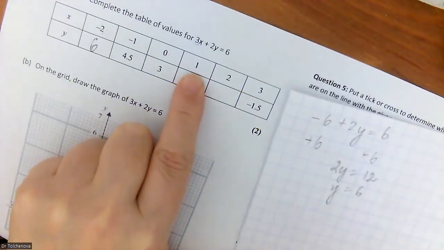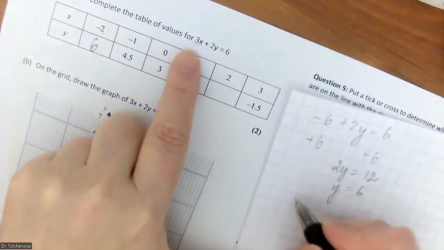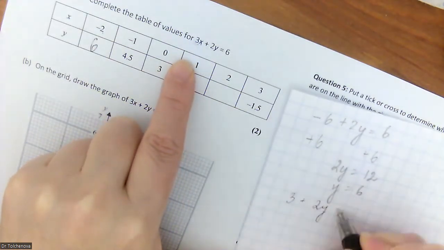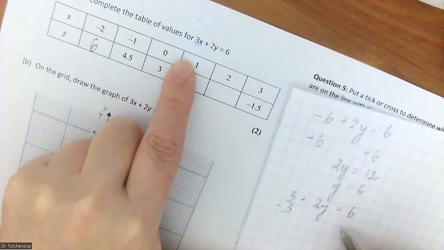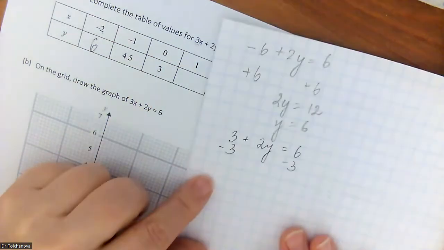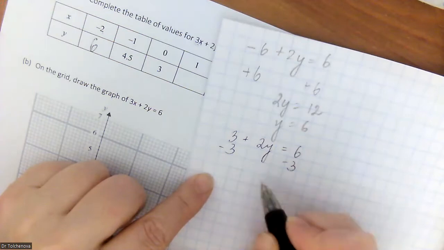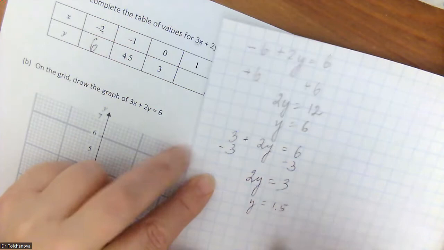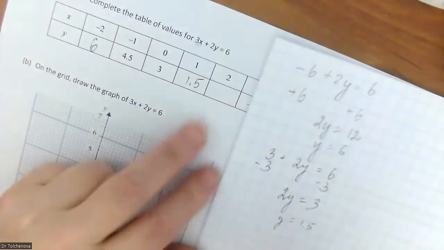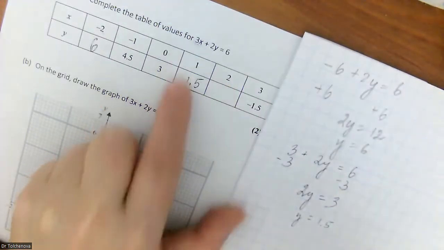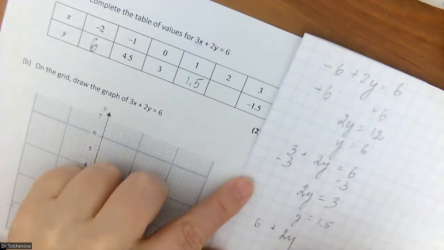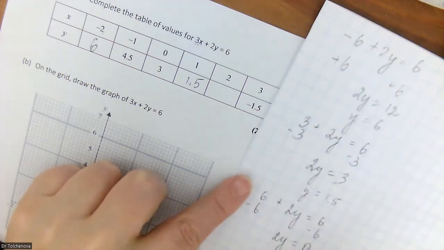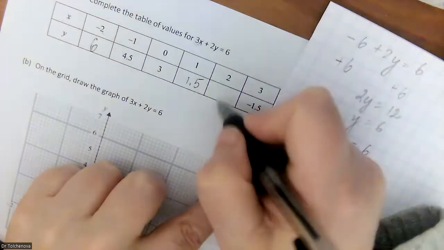When x is 1, 3 times 1 is 3, plus 2y equals 6. Let's take away 3 from each side. Okay, and we're getting 2y equals 3, so y will be 1.5. When x is 2, you have 3 times 2, 6, plus 2y equals 6. Take away 6, 2y will be equal to 0, and divide by 2 will be 0.